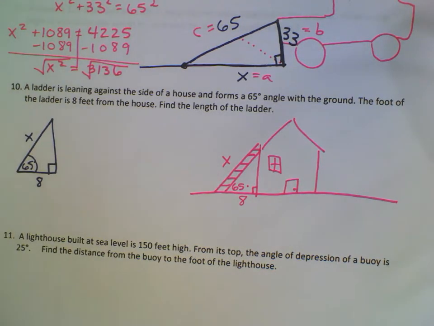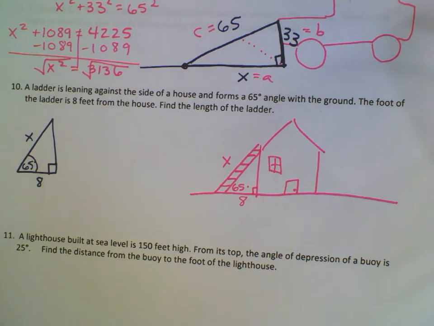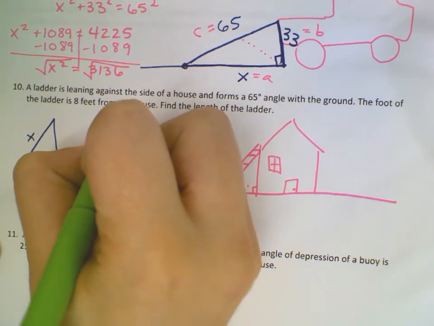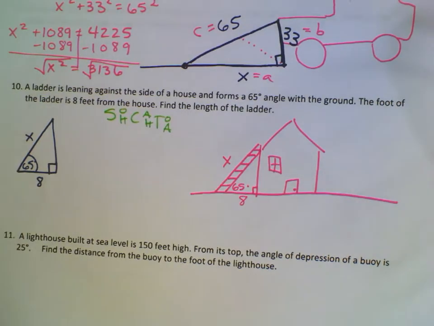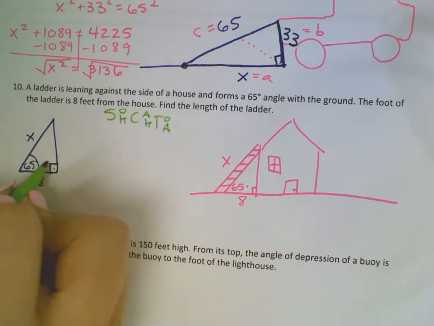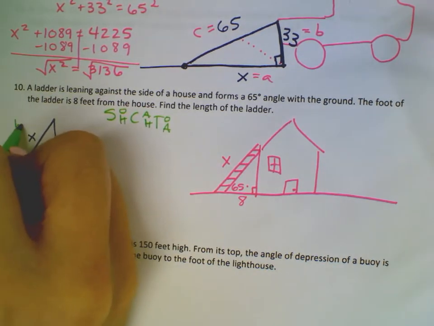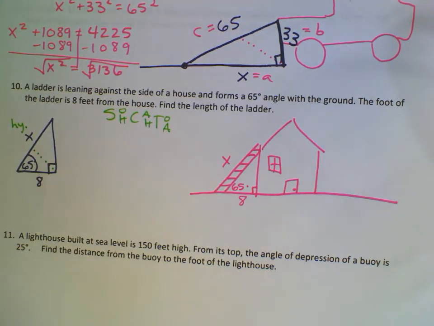Now, if I'm looking for a missing side, I need to be using trig. In order to use trig, I need to know which of the 3 trig functions to use, sine, cosine, or tangent. Keeping in mind, SOHCAHTOA can help us out. First things first, I'm always going to label my hypotenuse first. So if I go across from that right angle, that'll lead me straight to my hypotenuse, which has a variable of x.